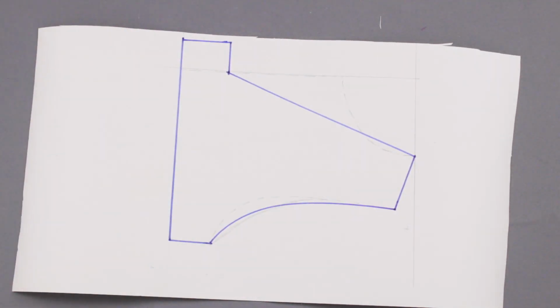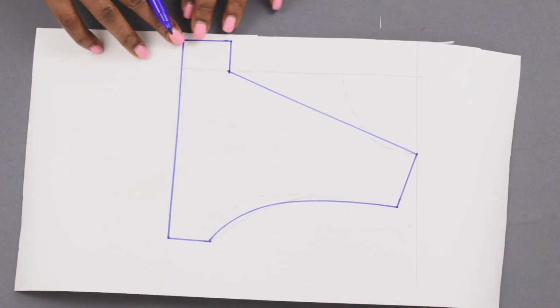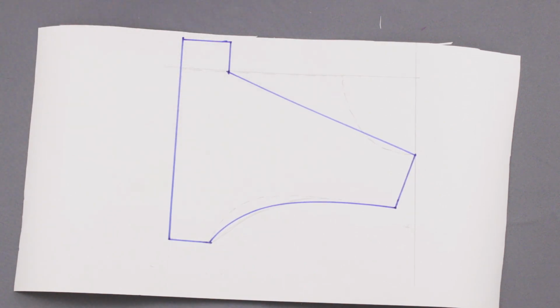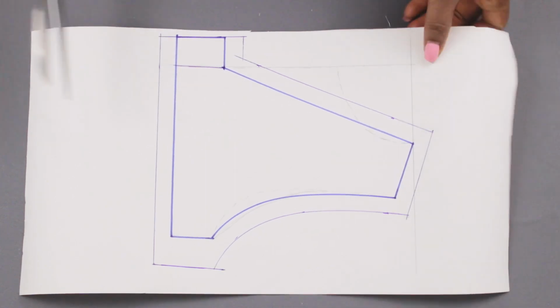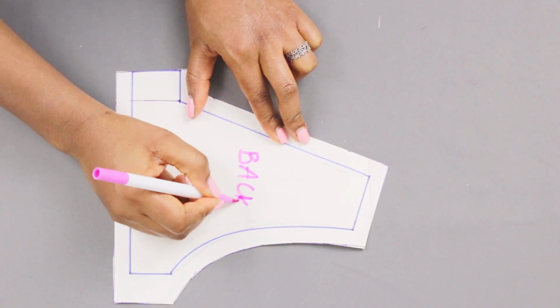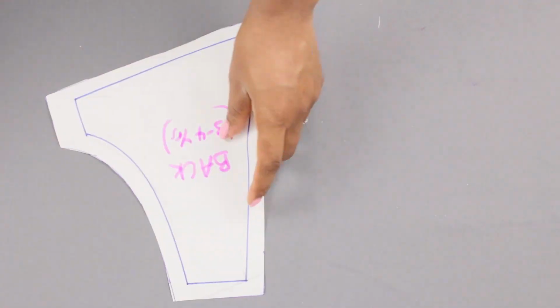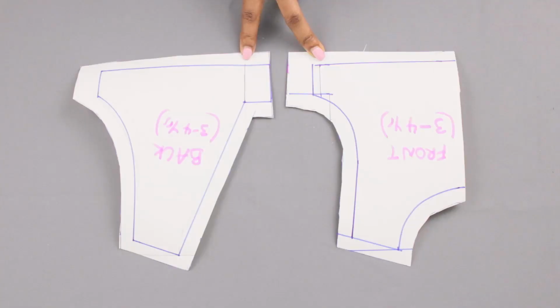And that's it. So this is what the back is looking like, and all I need to do now is finish it up by adding my seam allowances. So then I just cut it out and we are done. So this is what I have as the finished bodice for the 3 to 4 year old dress.